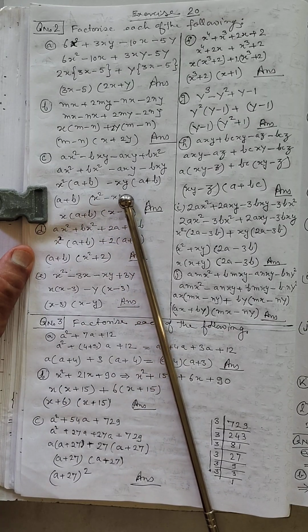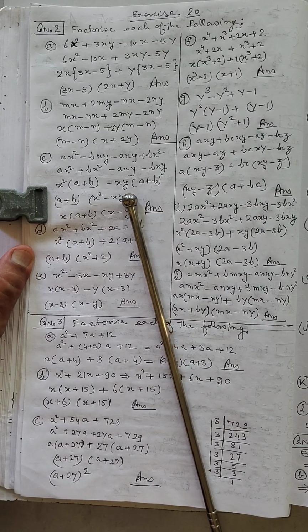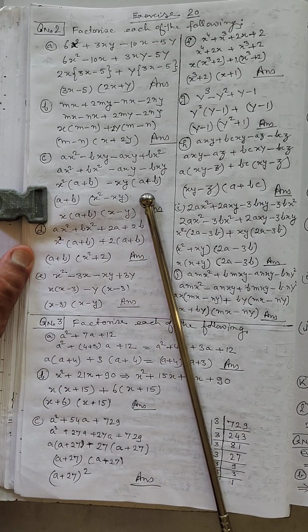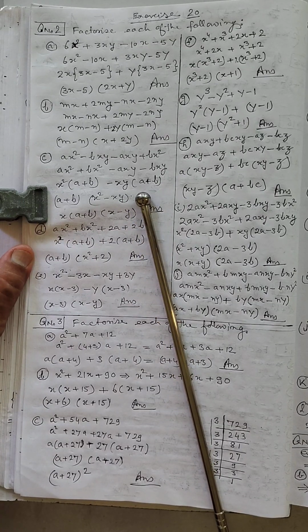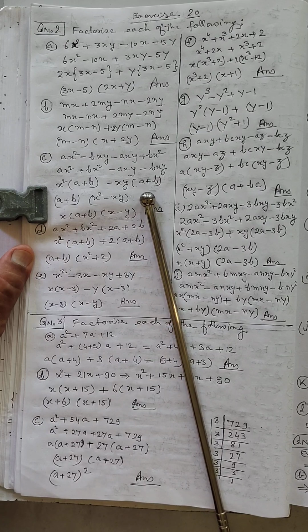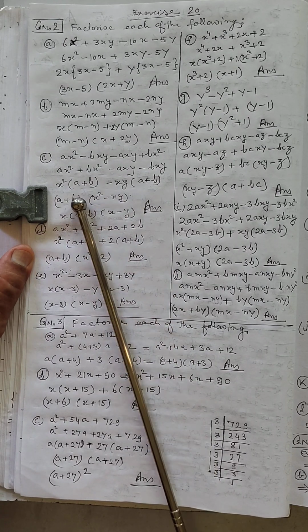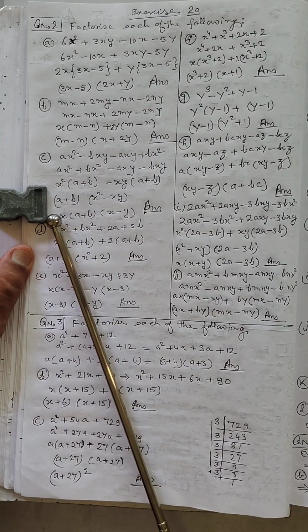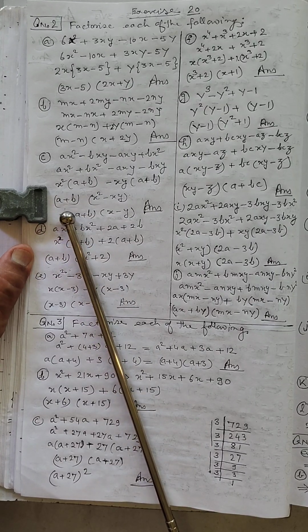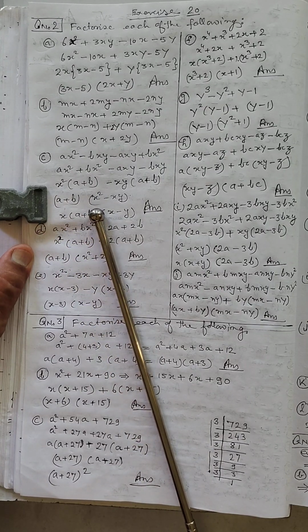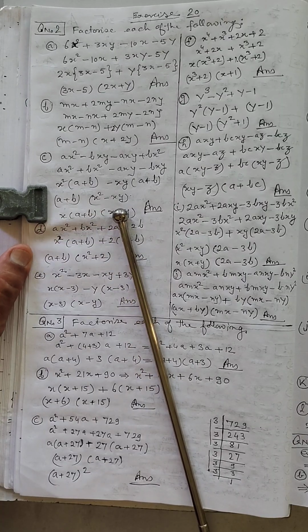xy common. So after taking minus xy from the third and fourth term, we are having a plus b inside the bracket. Now these two identical brackets we can take common, that is a plus b. Inside the bracket we are having x square minus xy.